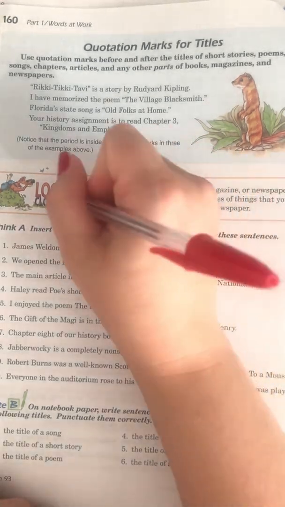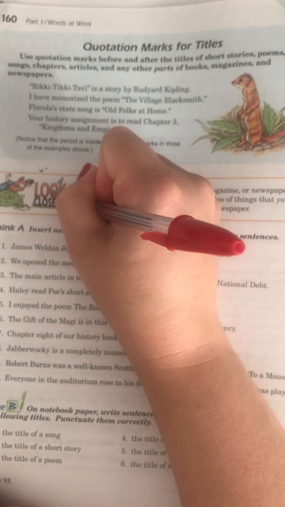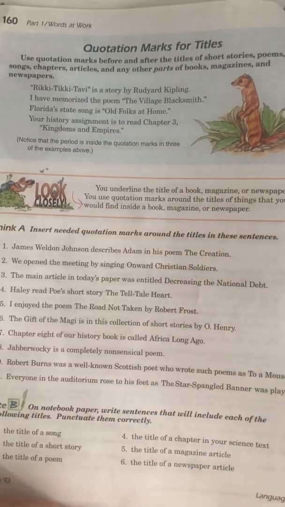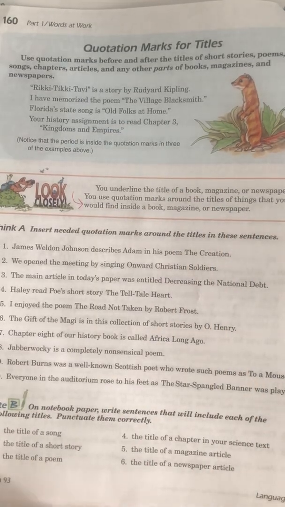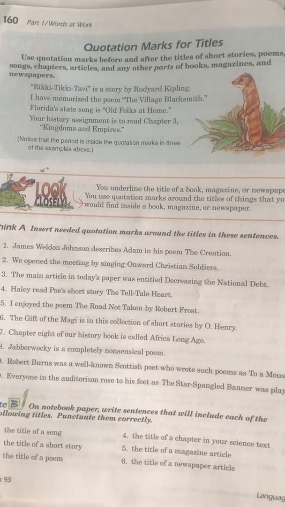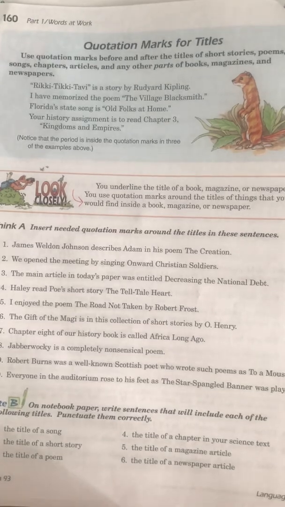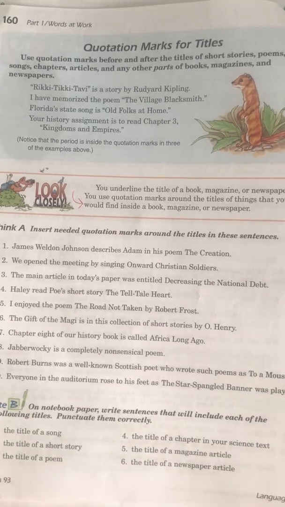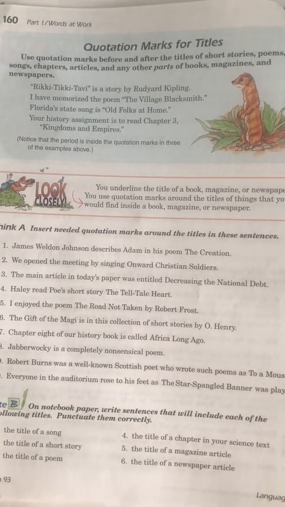And this is very important because you don't want to claim information that you find as your own. If you find information inside a book, magazine, or newspaper, then that is the property of the writer. So you want to make sure that you always use quotation marks so that you're letting the reader know that you got the information from somewhere else.